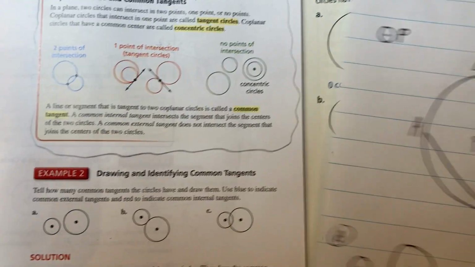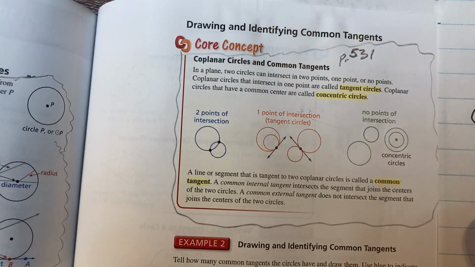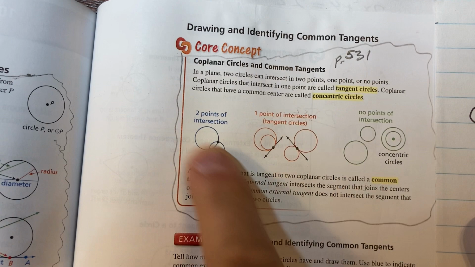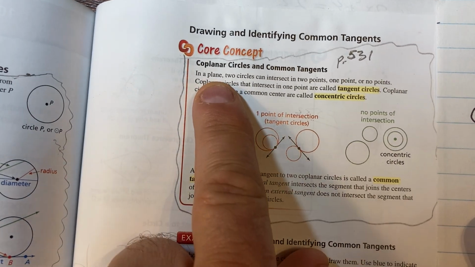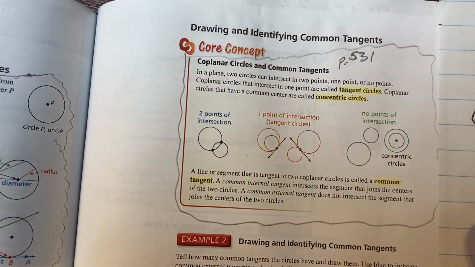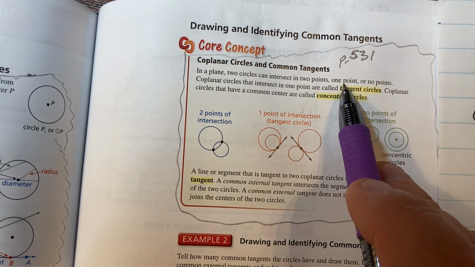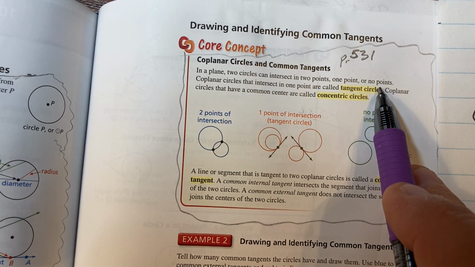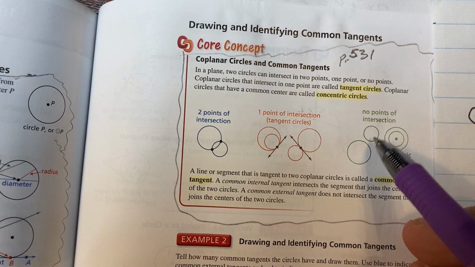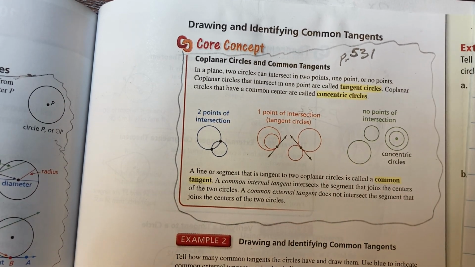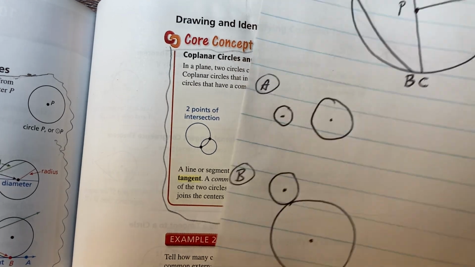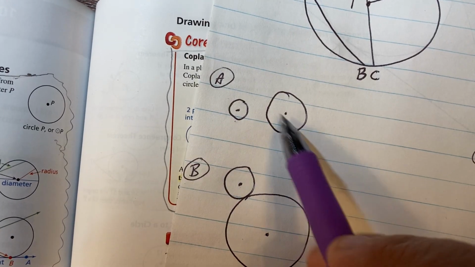Next, in your notebooks, this is on page 531. Coplanar circles and common tangents. In a plane, two circles can intersect in 2 points, or 1 point, or no points. Here are two circles that do not intersect at all.